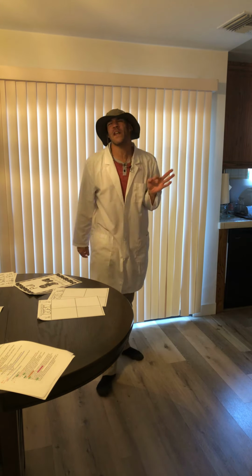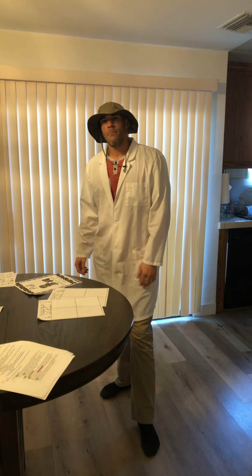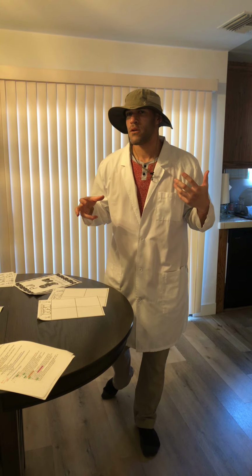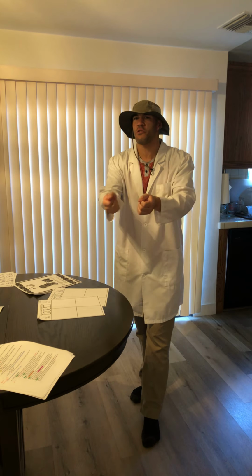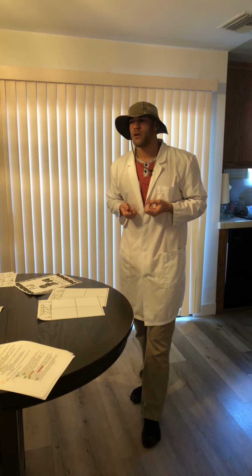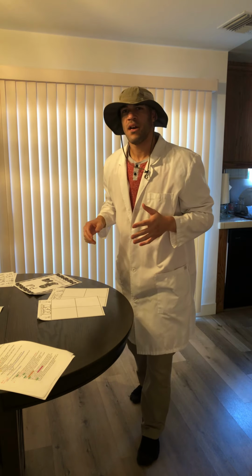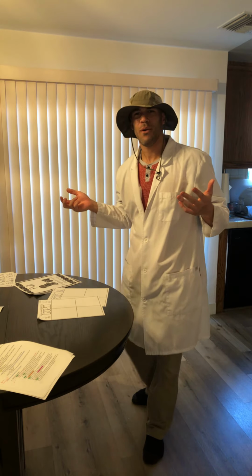Okay, so we know that a push means to move an object away from you. But then what is the opposite of a push? What is it called when you move an object closer to you? If moving the object away from yourself is pushing it, then when you move something closer to yourself, what is that called?